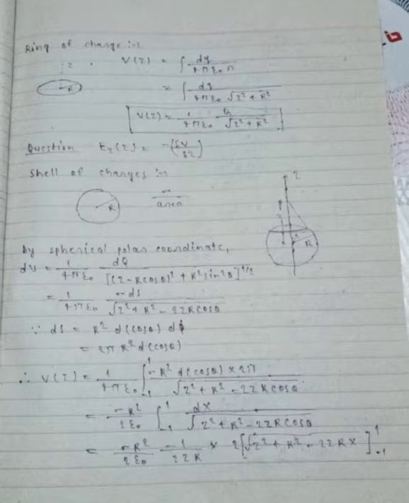Using this, now I am going to calculate the potential due to a shell of charge. So this is a shell of charge of radius r and carries sigma per unit area. Although you may already know the answer, this will give you some practice into doing the calculations or integrations required in doing potential calculations.